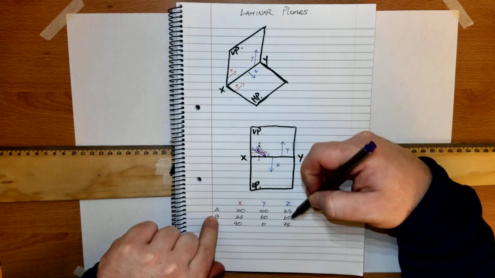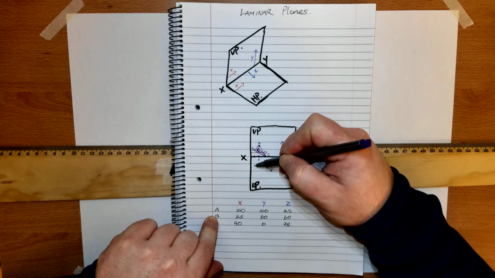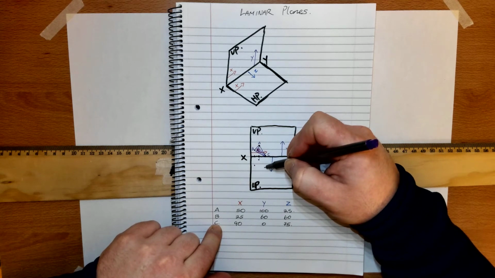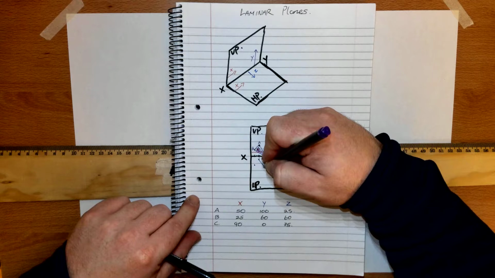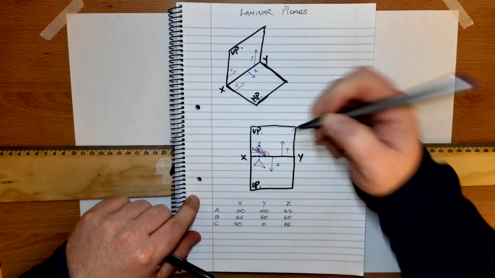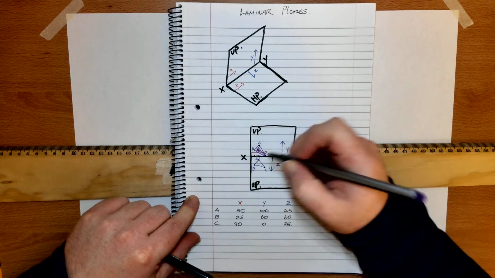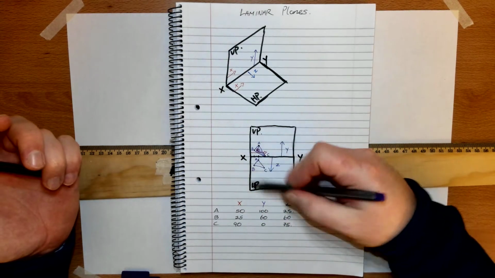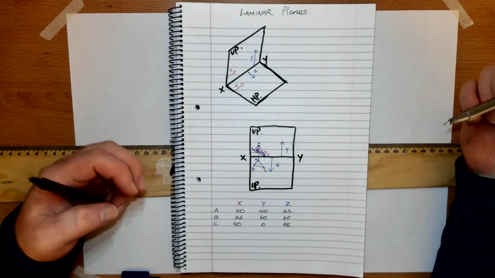Point B will be down 60, so about there, and then point C will be down 75, and we would generate a view of that surface in both elevation and plan, and it wouldn't look the same. So hopefully that makes sense, and we're going to apply this kind of concept now to this exam question.